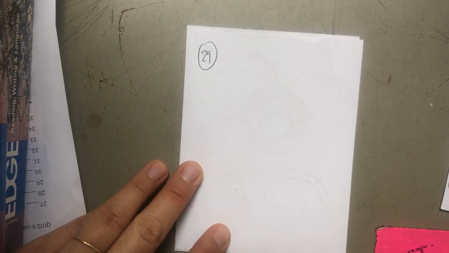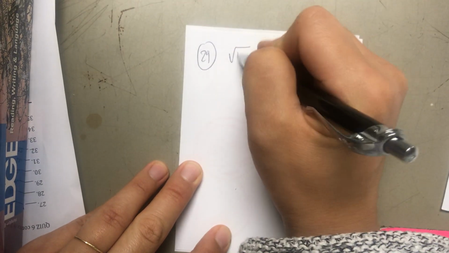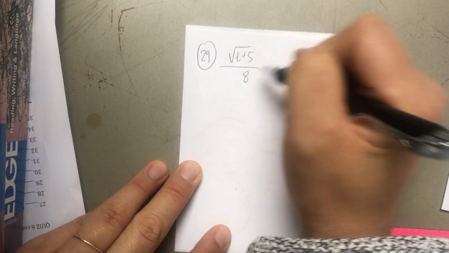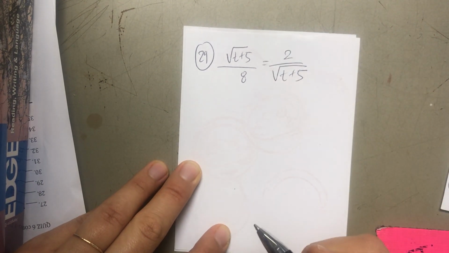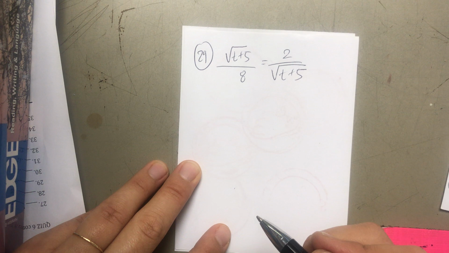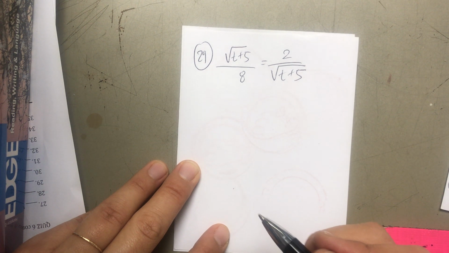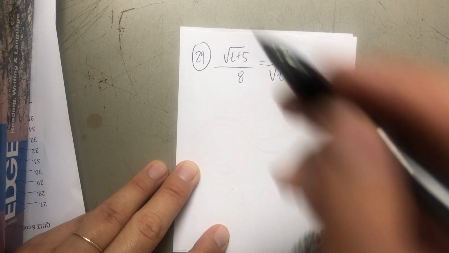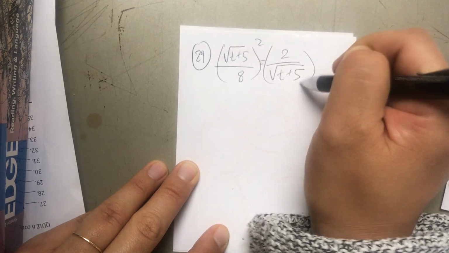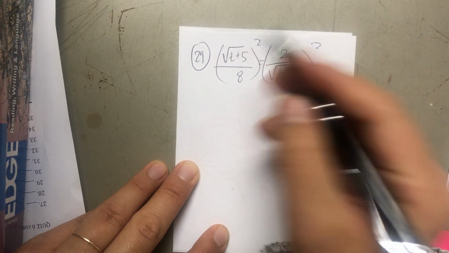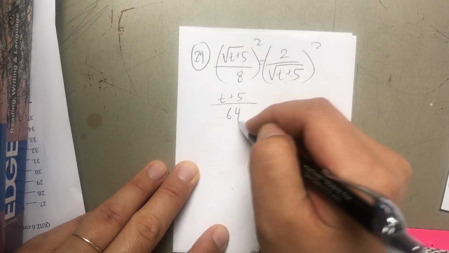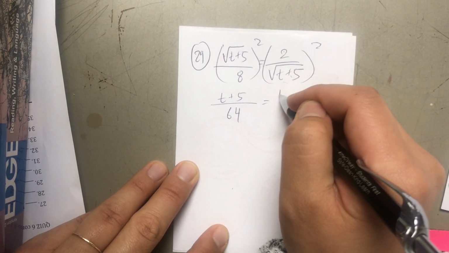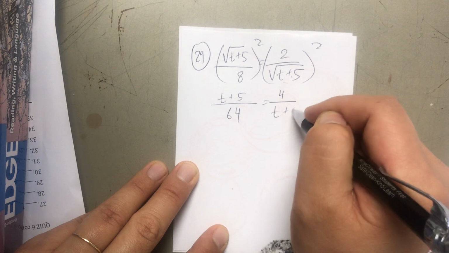Number 29. It says here square root of t plus 5 over 8 equals 2 over square root of t plus 5. It says this expression is solved by squaring both sides of the expression. They're already telling you what to do, which is great. If you square this and square this, because it's what's ugly about it, it'll make it a regular t plus 5, but we've got to square the 8, which is going to be 64. And on this side, we've got to square that, and that's going to be a 4, and this is going to be a regular t plus 5.